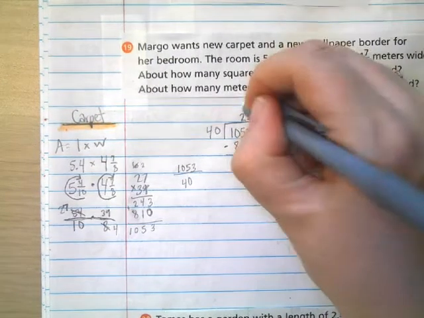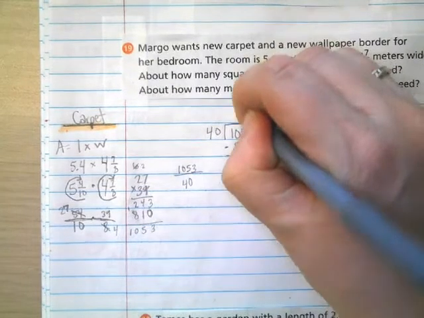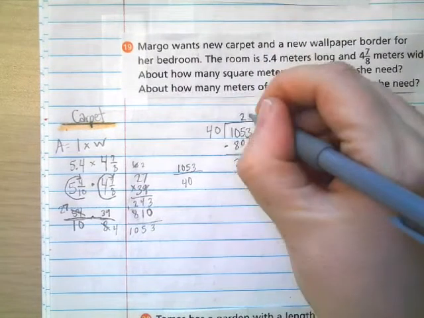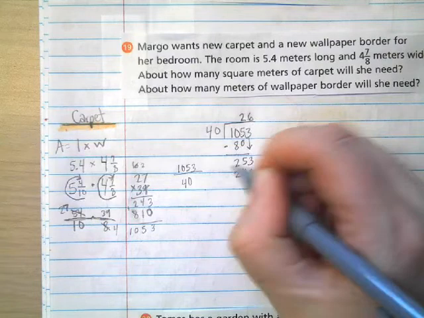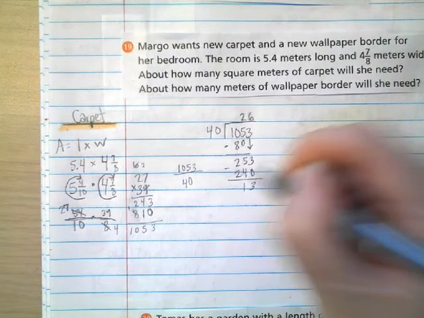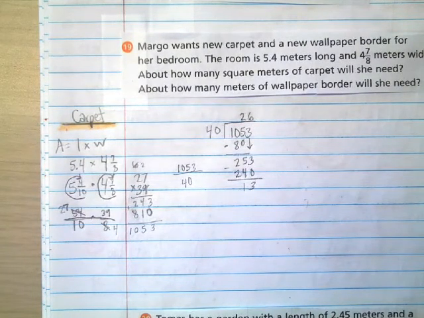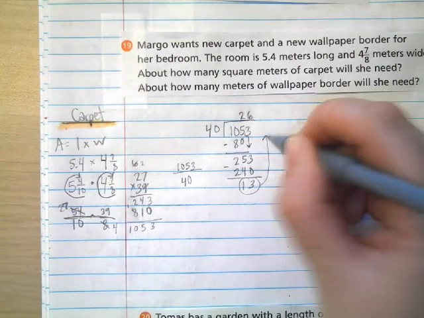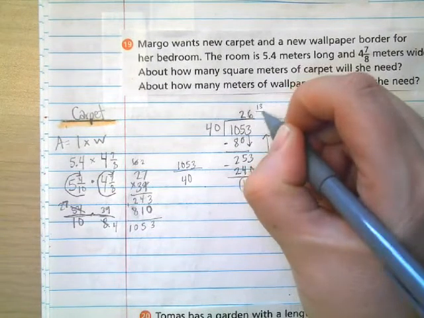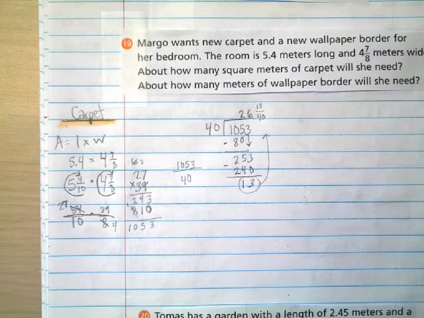It's too high. So it's going to have to be 5 times. 40 times 5 is 200. I'm doing that in my head. It's going to have to be 6. Sorry, that was too much. Too little. 40 times 6 is 240. It does work, so it's got to be 6. And then I get left with 13/40.